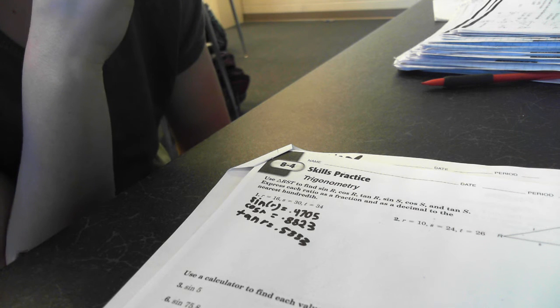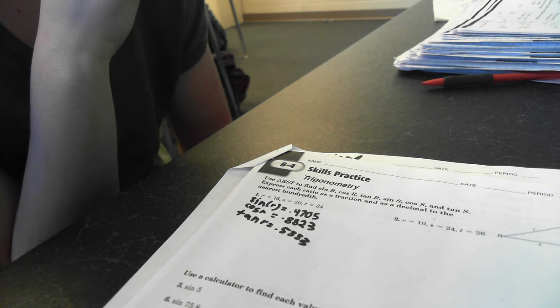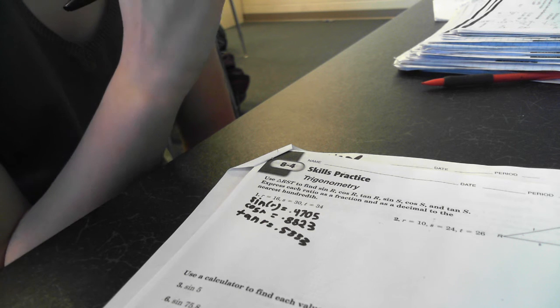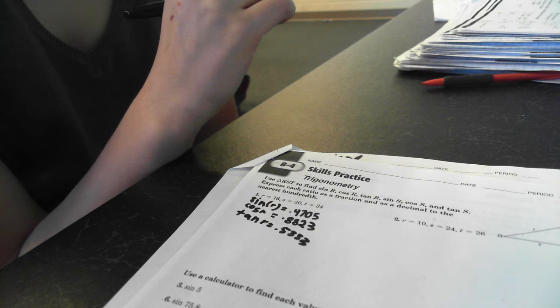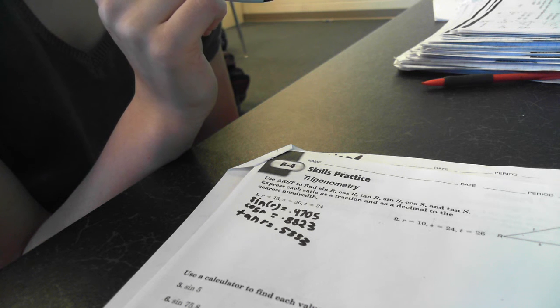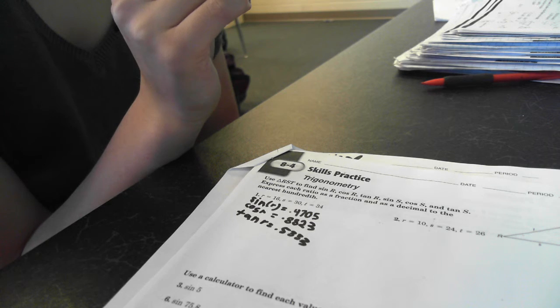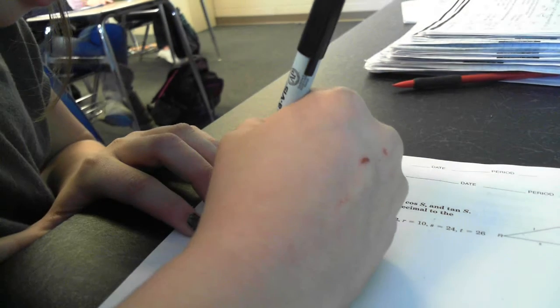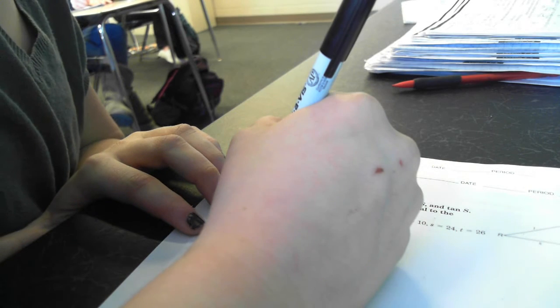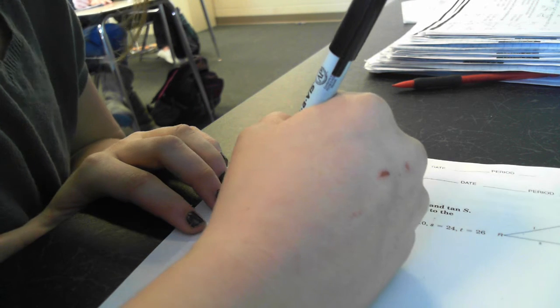And now they have three other ones, sine, cosine, and tangent of s. Nick, where ought a person picture themselves to find the sine of s?